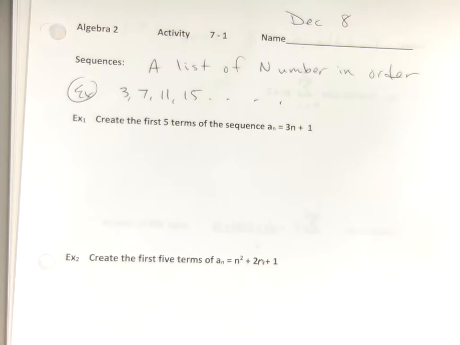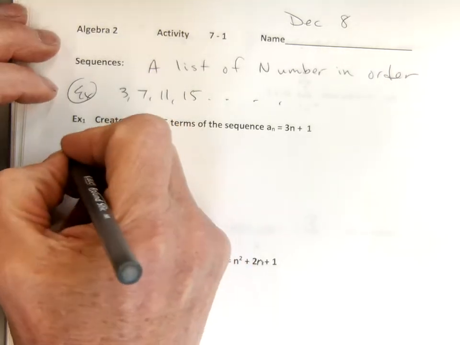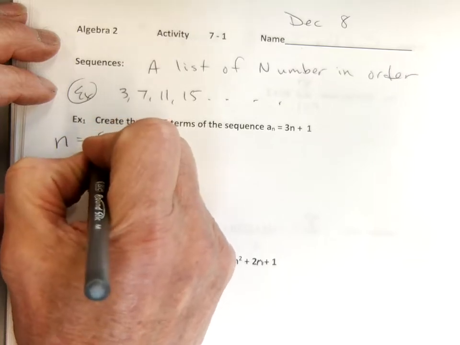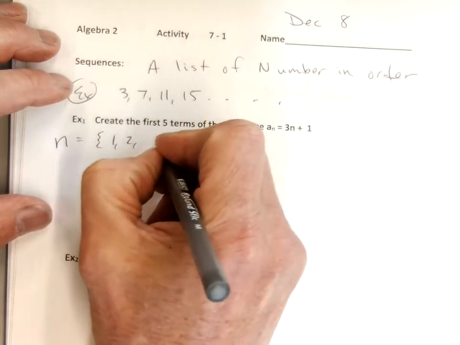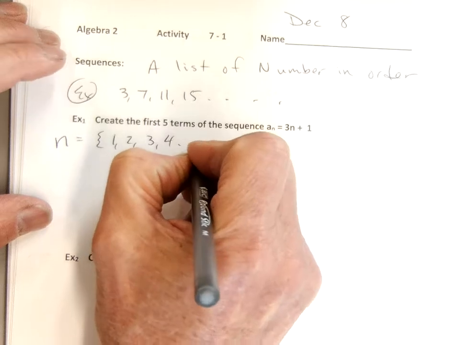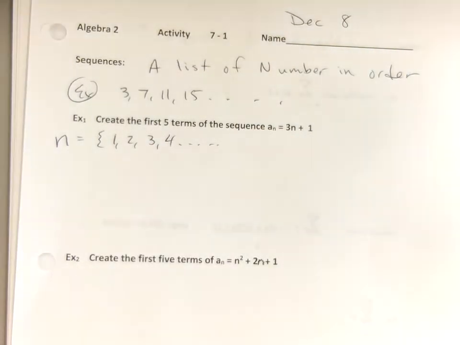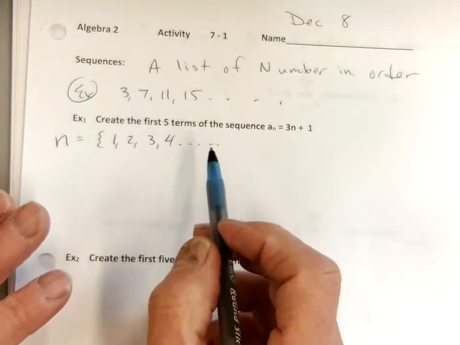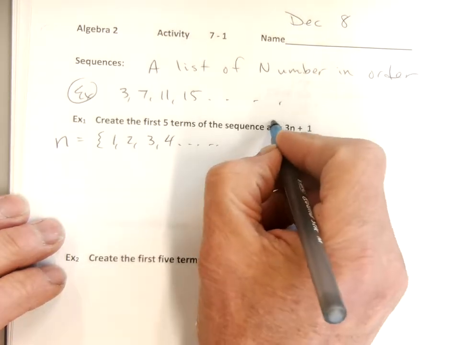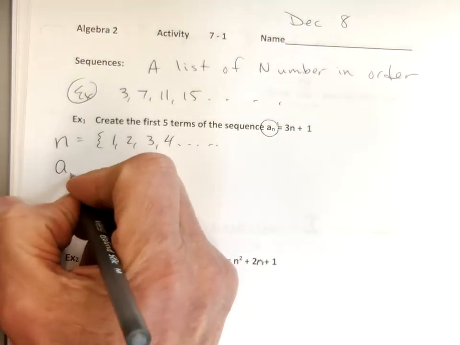That makes sense. So we always want to let n, the numbers we plug in, be this set of numbers: 1, 2, 3, 4, ... right? So if I want to create the first 5 terms, we're going to say A1.